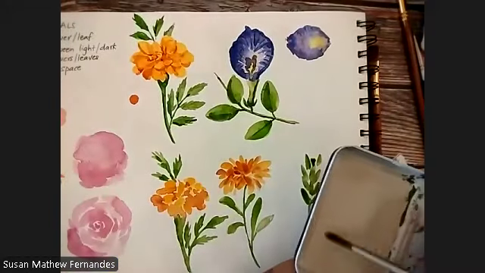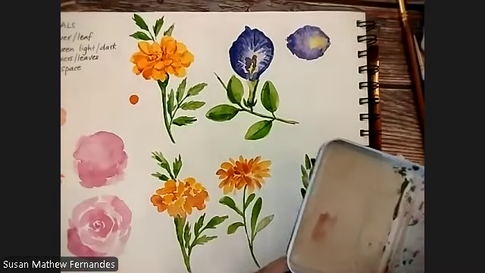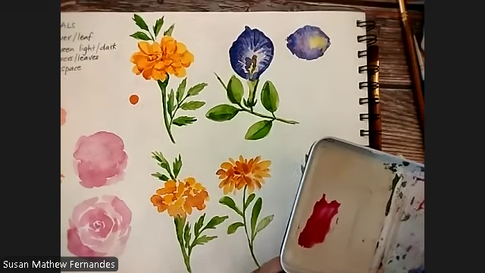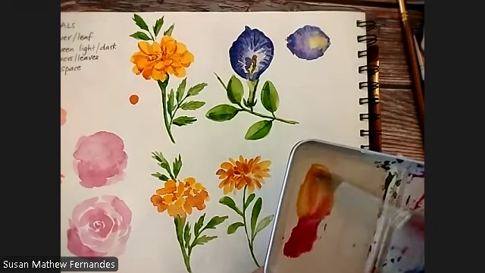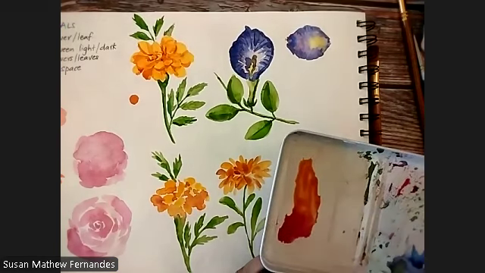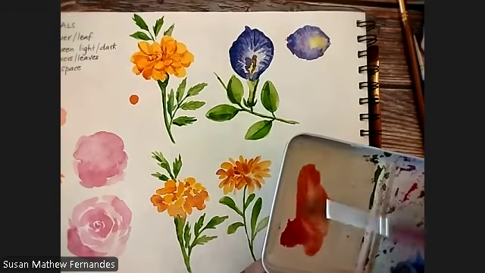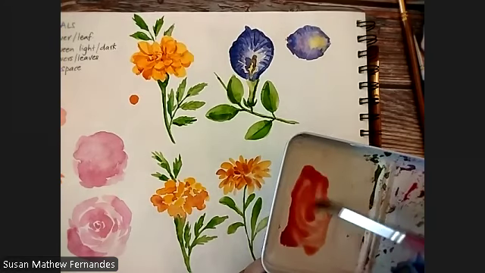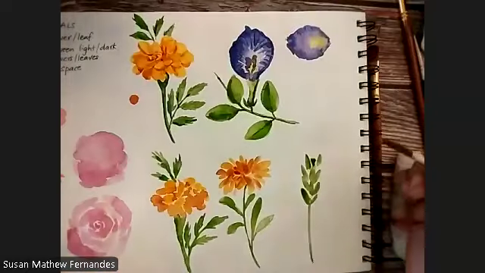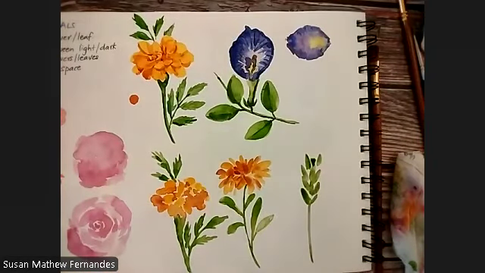Not red. It's not a reddish color. It is a little pinkish. So crimson and gamboge. Yeah, that's more like it. Let me try. Oh, there's no reference.